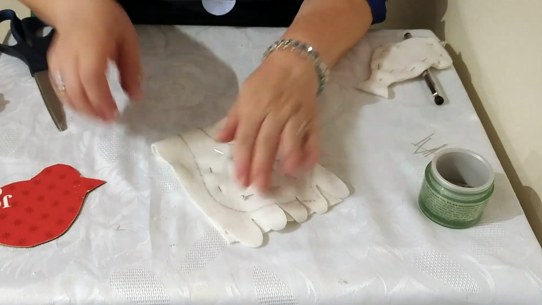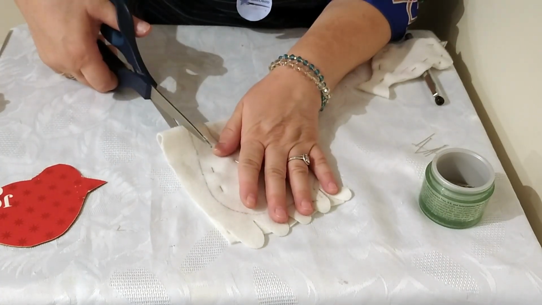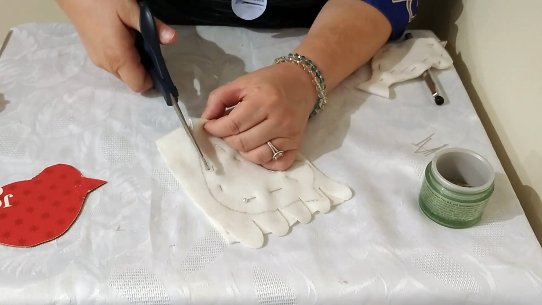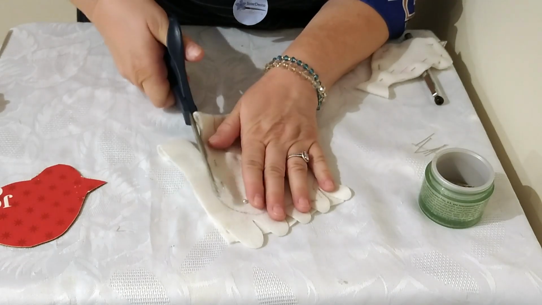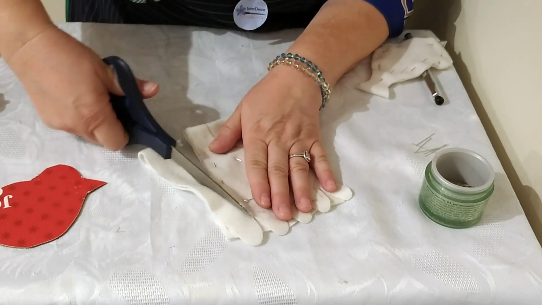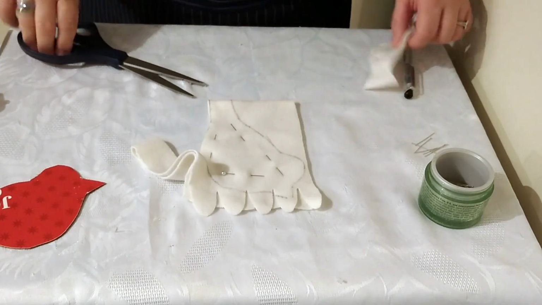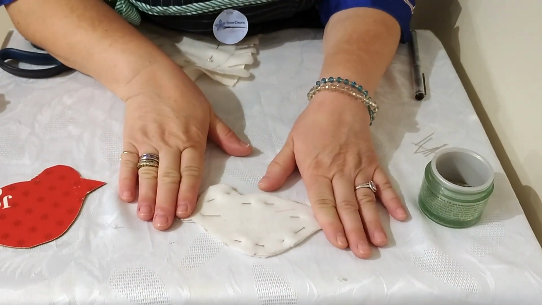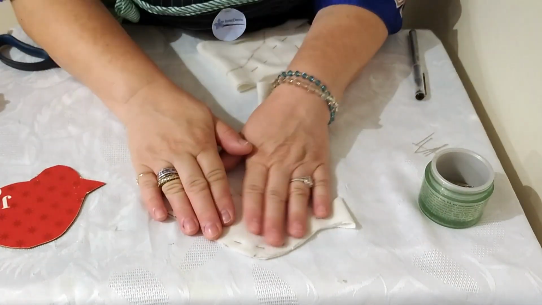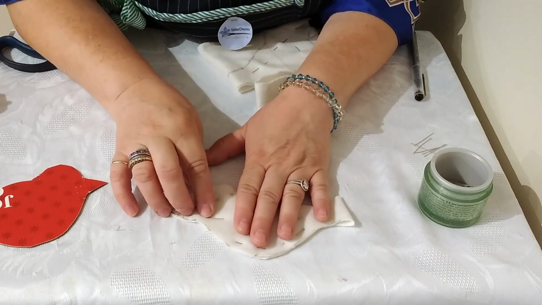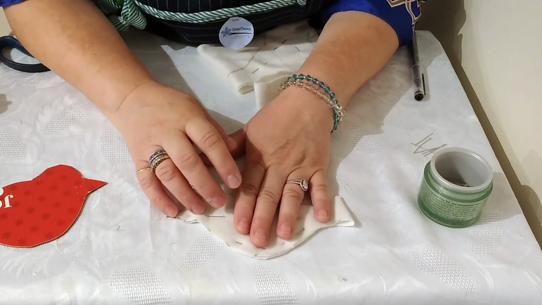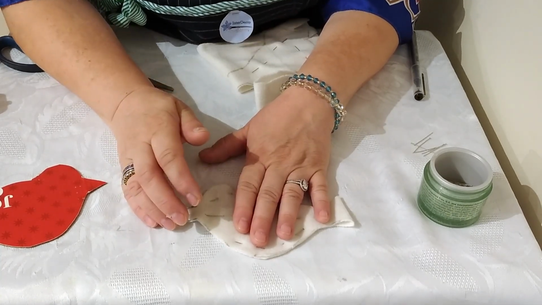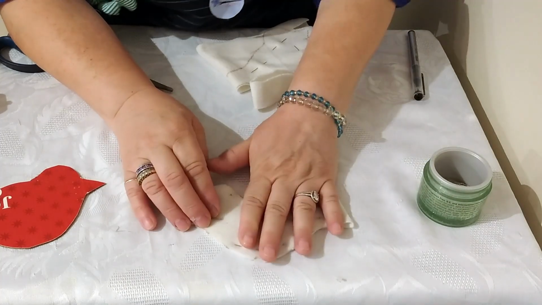Okay, and I'm gonna go around and cut. And this is what we get now. Okay, so it's pinned and this is ready to be sewn. So what I mean by sewing, I'm going to show you in a minute.